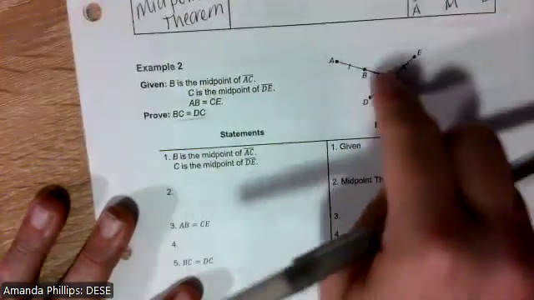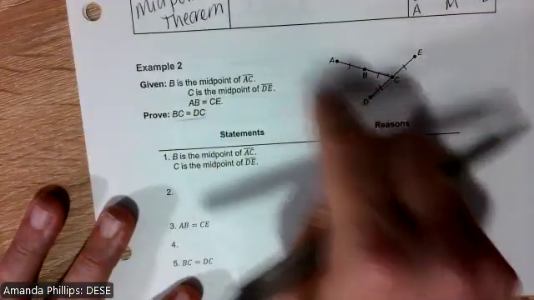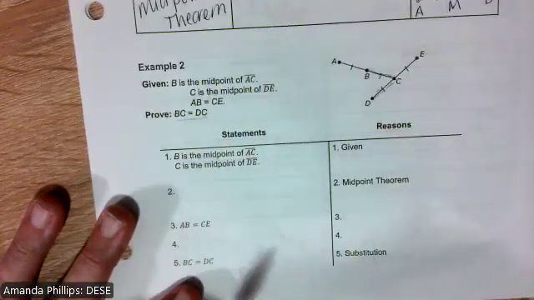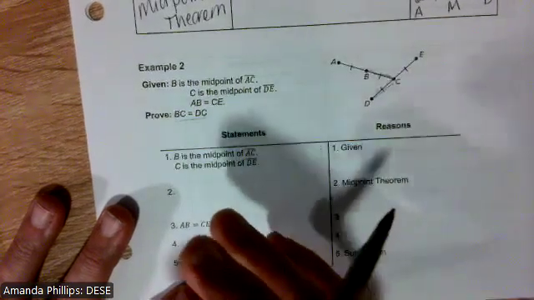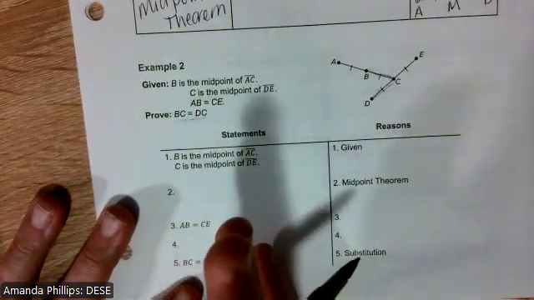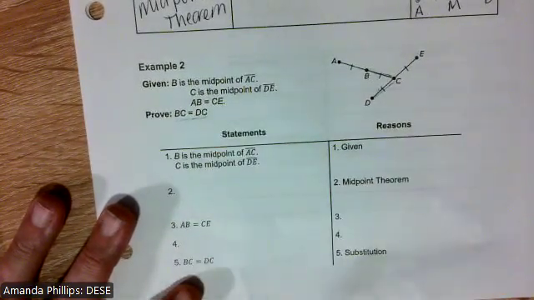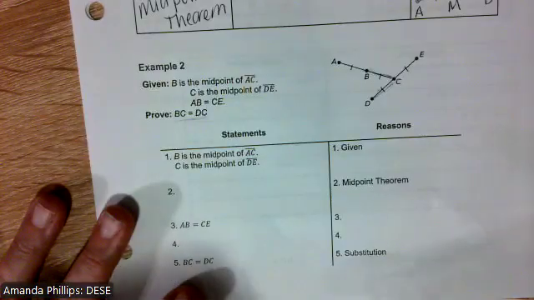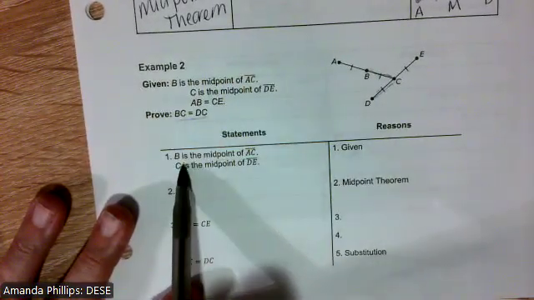Now, it does seem simple enough that we're like, oh, those are all equal. Like we kind of know that. So now we have to prove it. And this can be some part of the challenging part. You're just like, I know that they're the same because that's what they're telling me. This is how we prove it. Okay. So first we start with the givens.